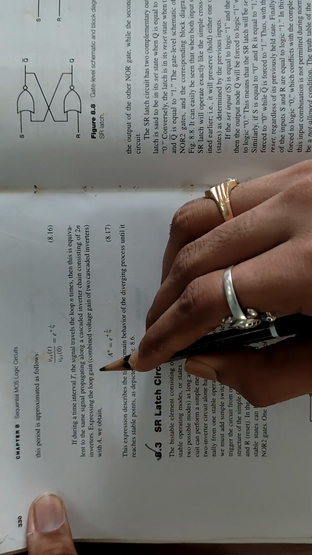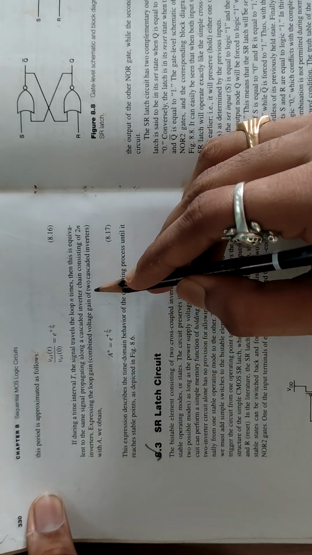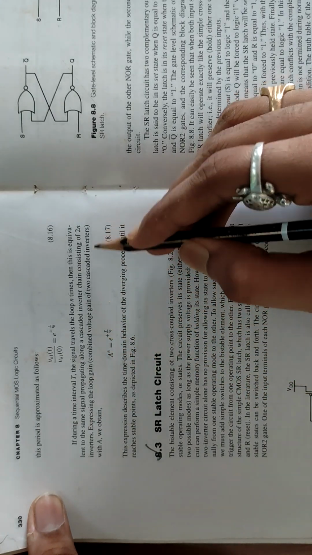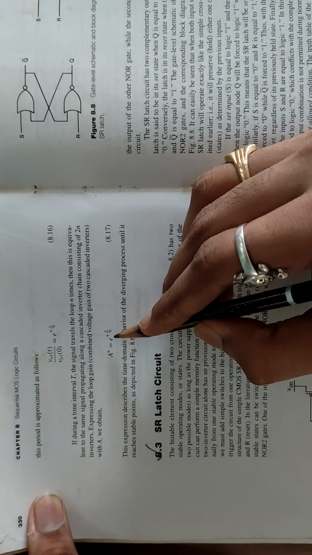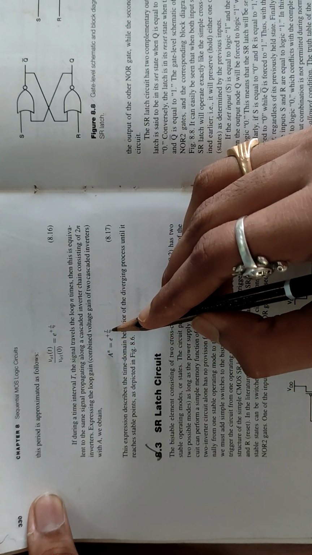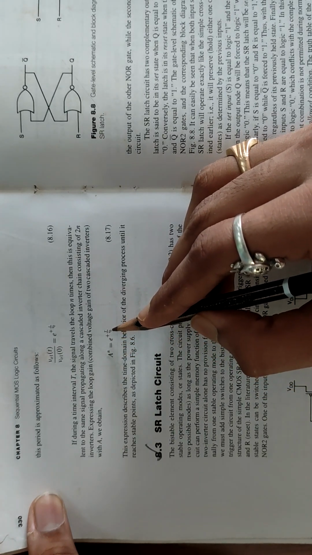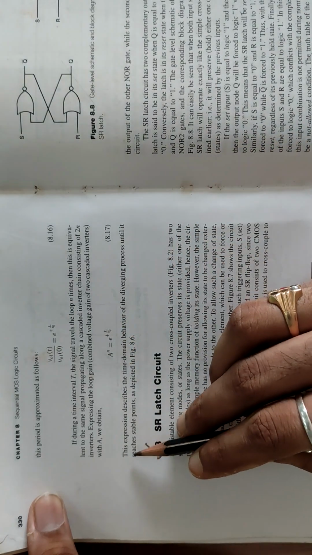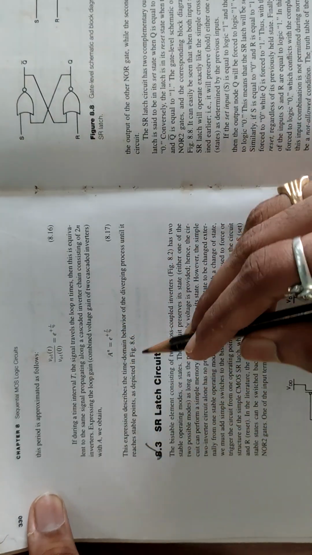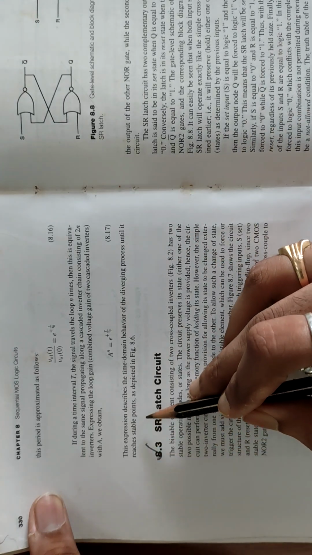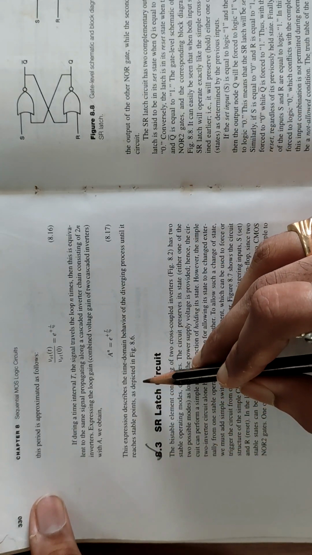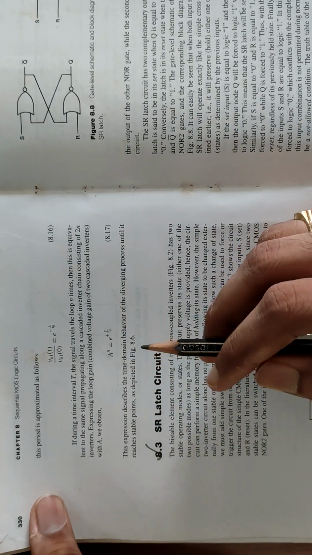Expressing the loop gain, the combined voltage gain of two cascaded inverters, with A, we obtain A power n equal to e power plus t by tau naught. This expression describes the time domain behavior of the diverging process until it reaches stable points as depicted in the figure. Thank you.